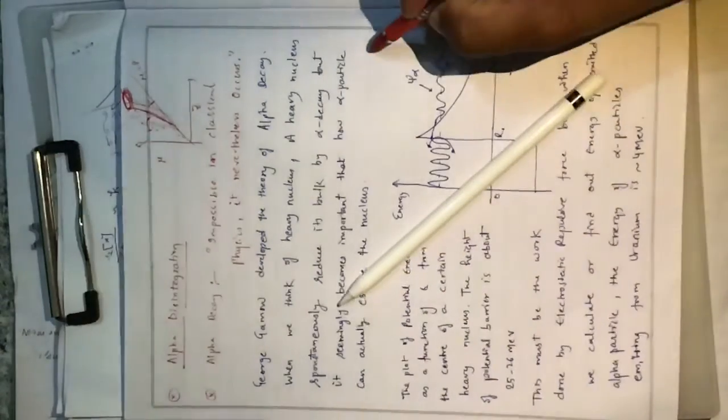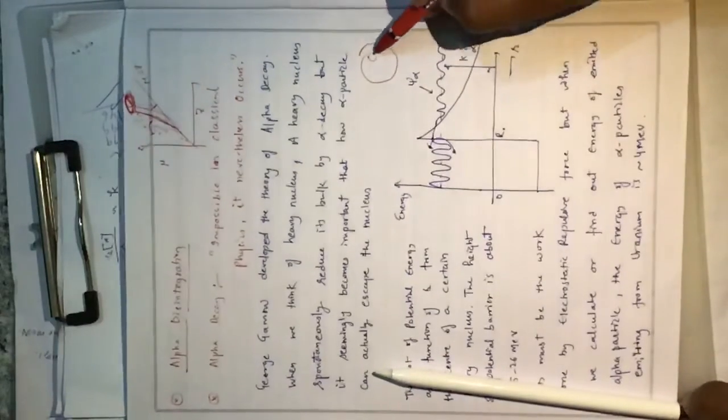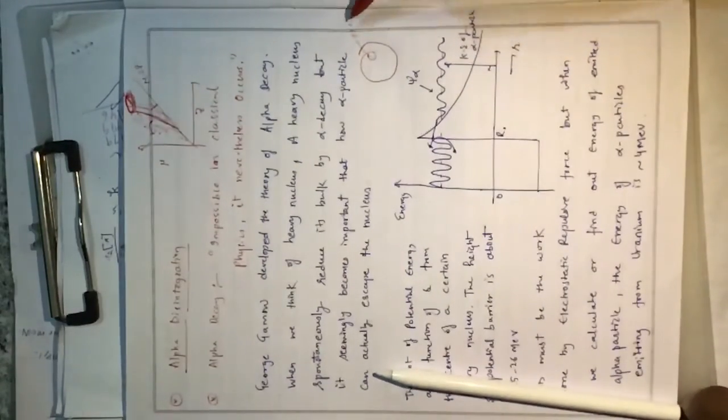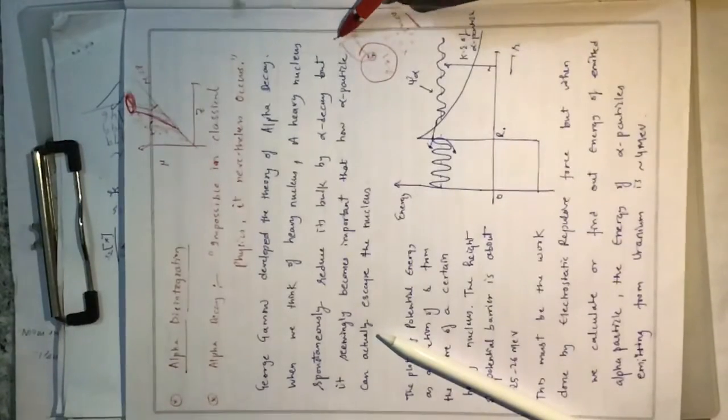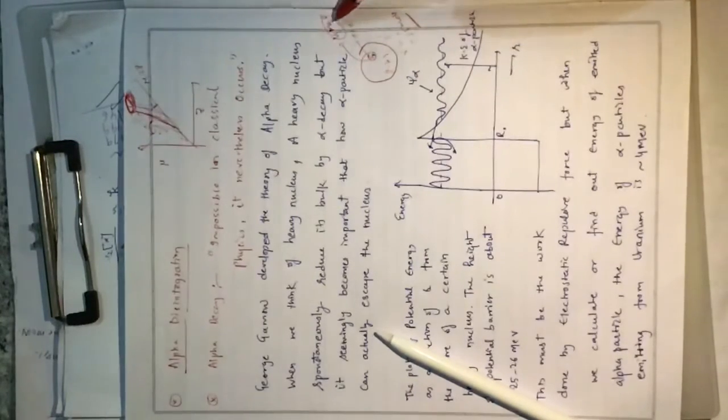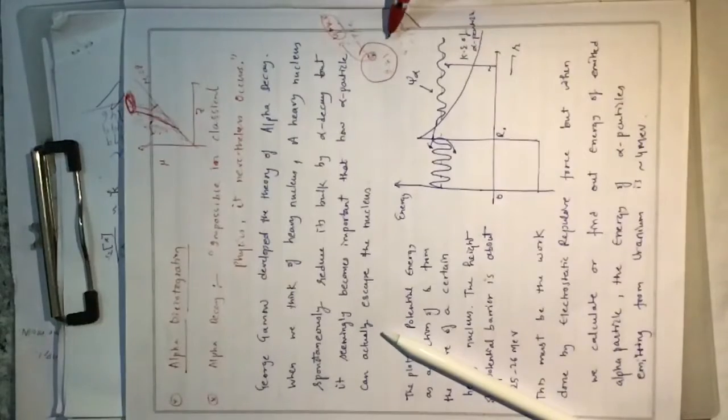So if I consider this as the nucleus, and inside the nucleus this is the alpha particle having 2 units of charge, plus 2e, and the rest is Z minus 2 charge here, then from the interaction and bound state we can find the potential, and that comes out to be 25 mega electron volts. If this is 25 mega electron volts and the particle is coming out with an energy of only 4 to 5 mega electron volts, then how is it possible that this alpha particle can come out?